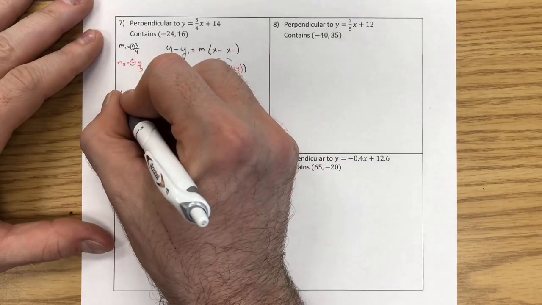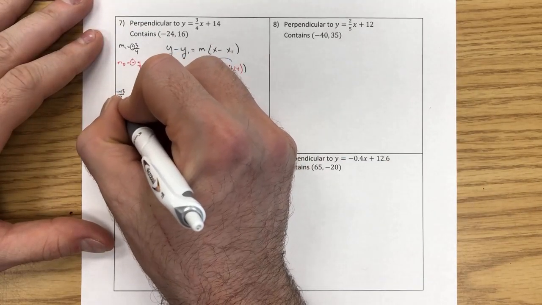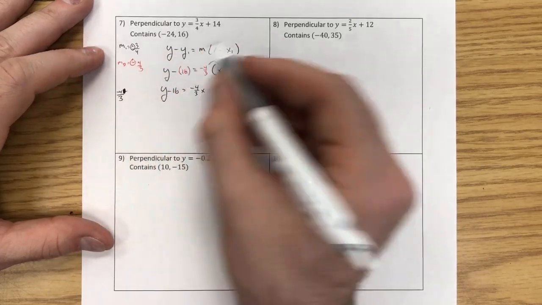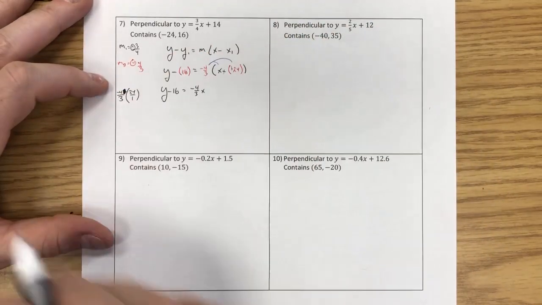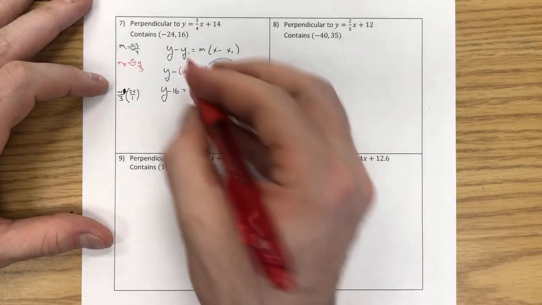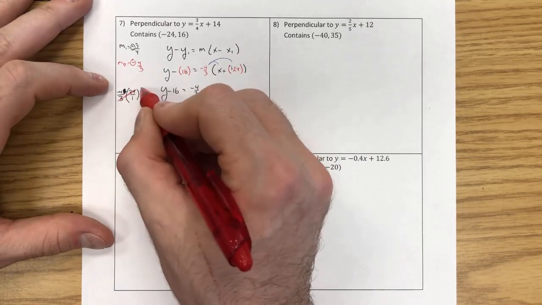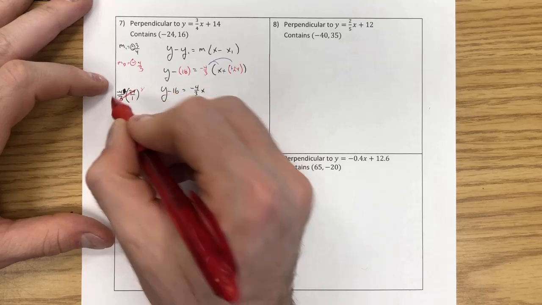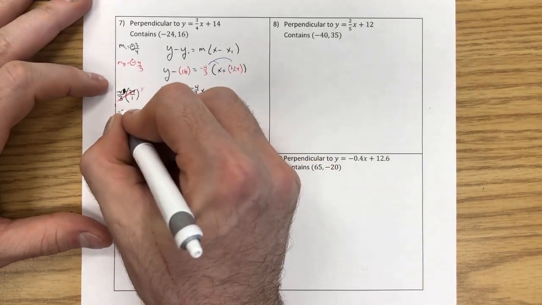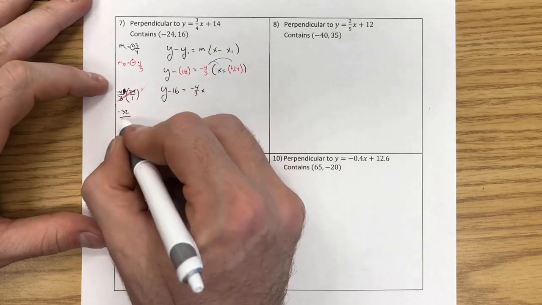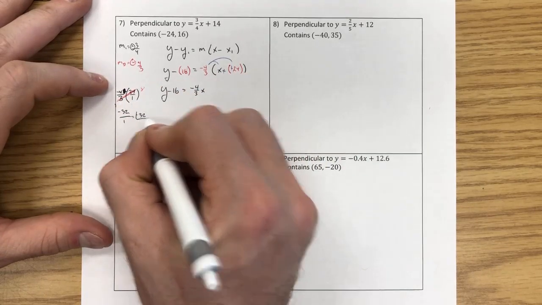So negative 4/3 times my newly positive 24/1. I'm going to cross reduce. So 24 divided by 3 is 8/1. So it's actually negative 4 times 8, which is negative 32. 1 times 1 is 1, or just negative 32.